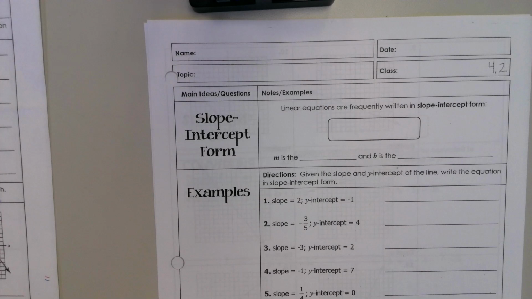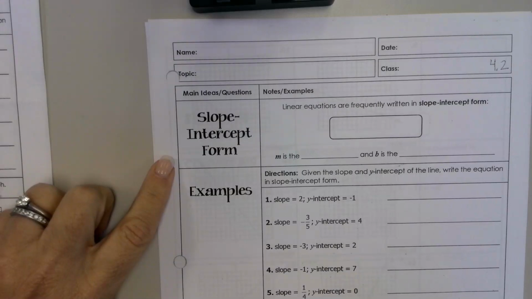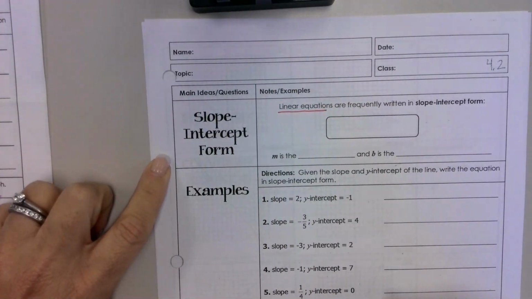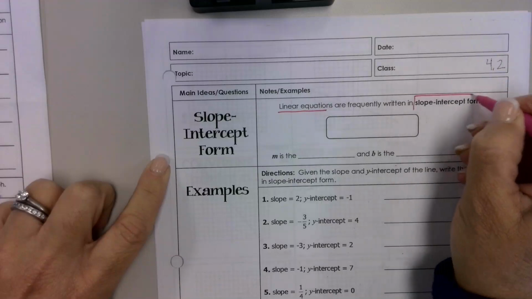to have to watch on a video. It's pretty simple. In fact, some of this might actually be review. So slope-intercept form. So again, we're on linear functions. Everything that we're going to do today is with a line. So this tells you right here we have a linear equation, and we want to write this in slope-intercept form.